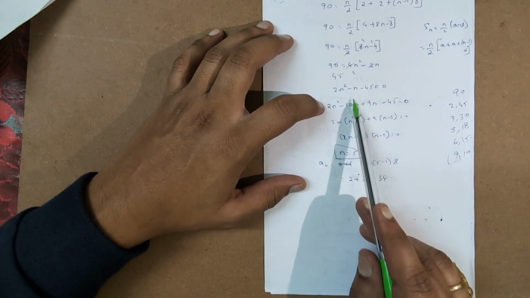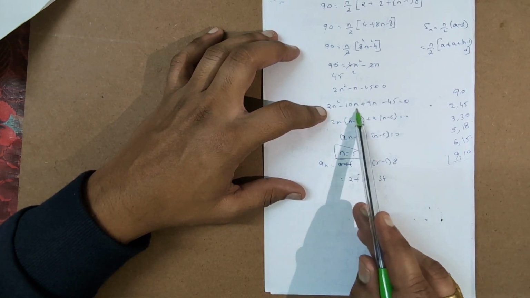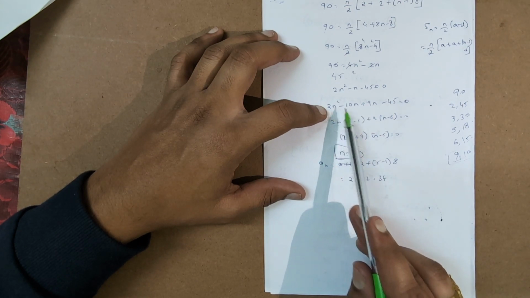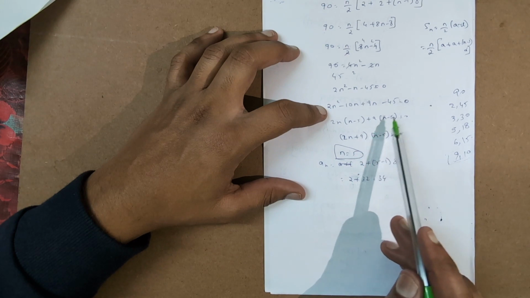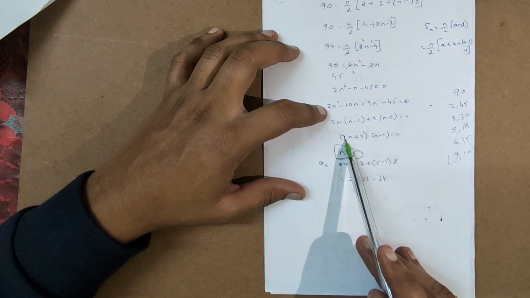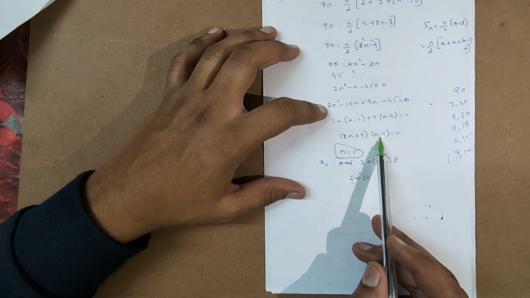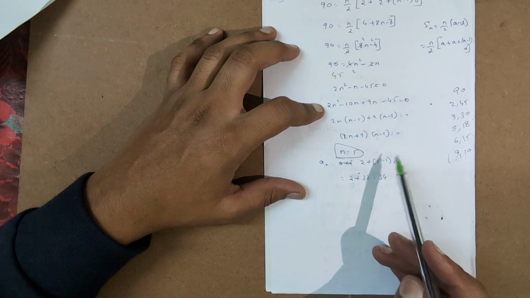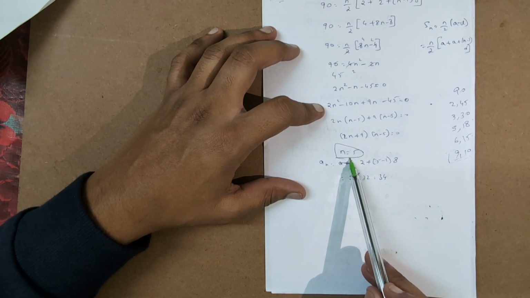So 2n square minus 10n plus 9n minus 45 equal to 0. Taking 2n common from the first two terms, 2n of n minus 5 (2 5s are 10), plus 9 into n minus 5. So 2n plus 9 and n minus 5 taken as common. So what two numbers will we get? n is equal to 5 and n is minus 9 by 2, which is not a natural number, so we will not consider this. We have to find the n value which is a natural number, so only n equal to 5 will satisfy.